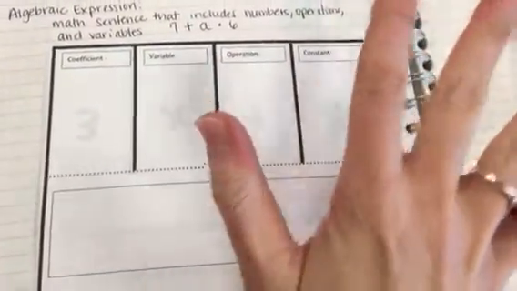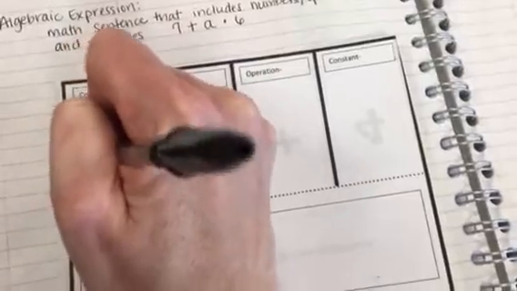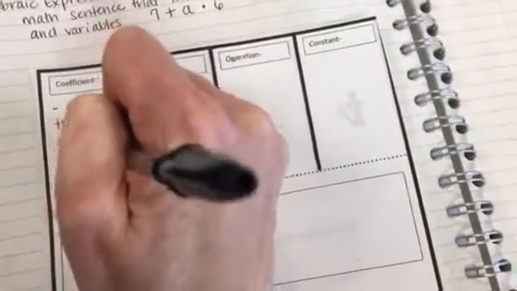Now you should have seen this in your video, but we're going to start with coefficient. In your video you learned that a coefficient is a number that is together with a variable. And of course, I do expect you to be writing this onto your own paper as I'm doing it. Remember that this means that you need to multiply.